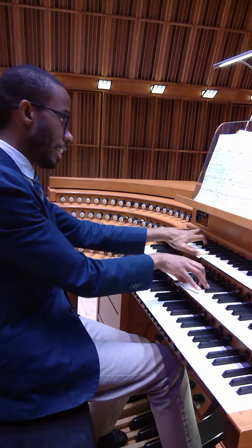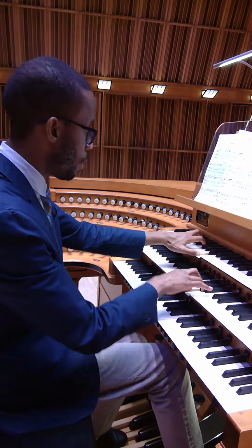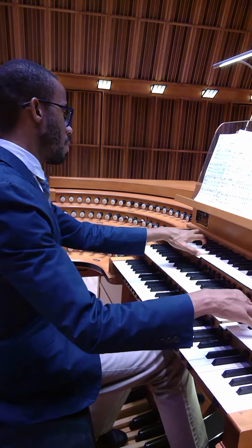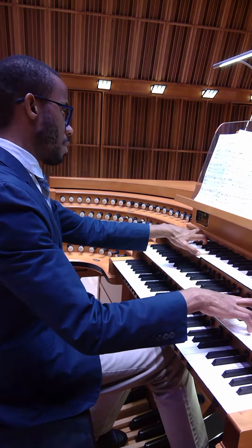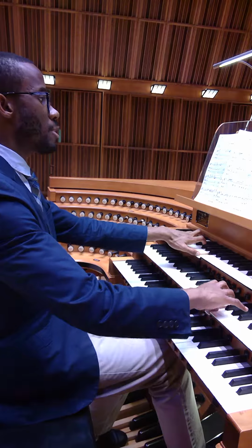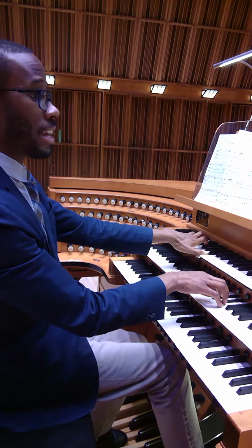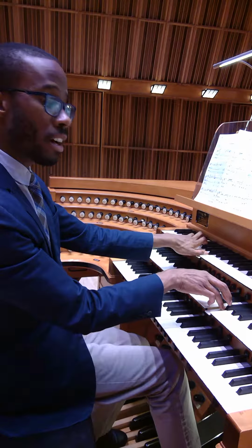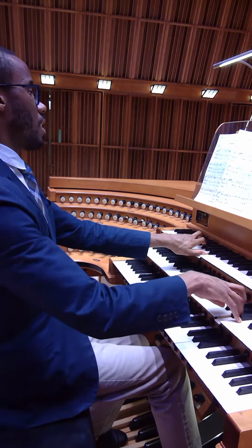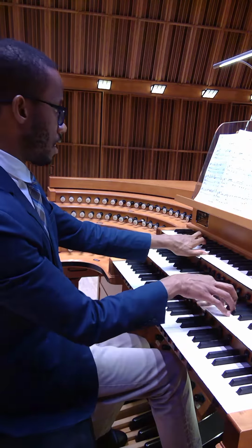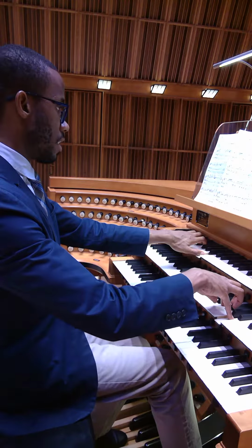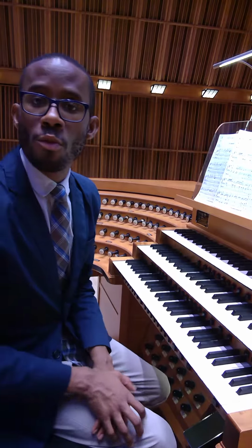Here I delay the a tempo. Again into measure 6, and here delay. And so on and so forth.